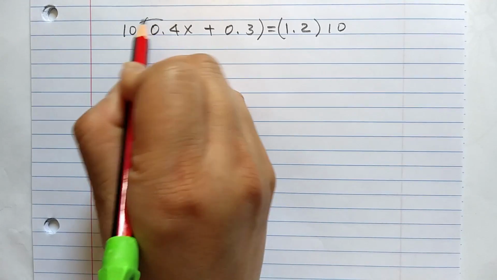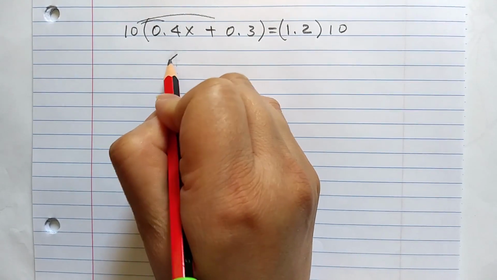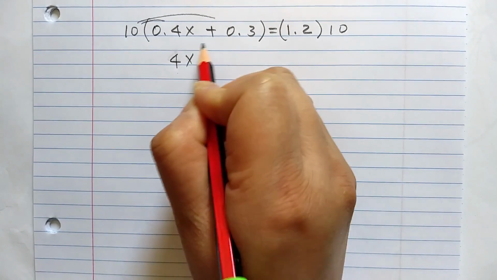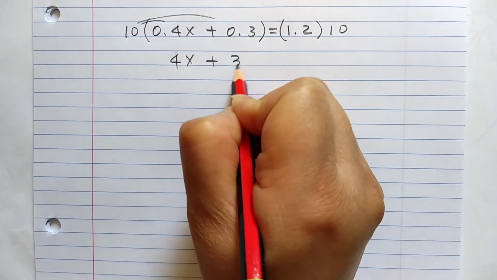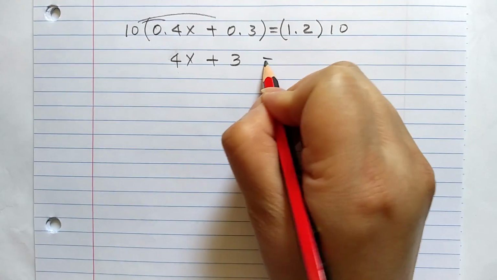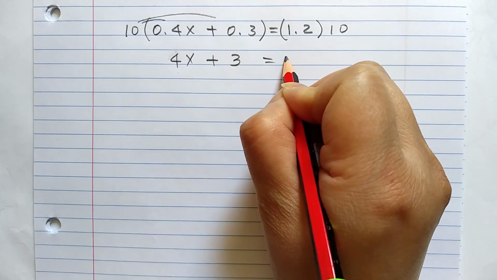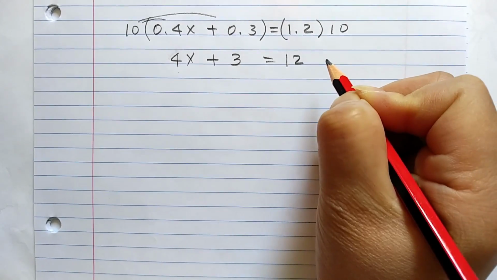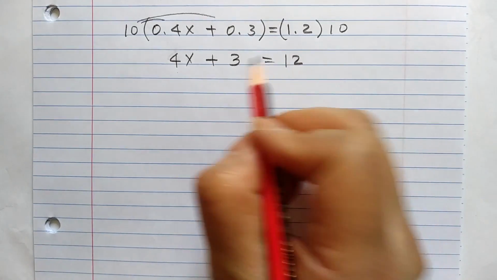And let's distribute this. 10 times 0.4x is 4x plus 10 times 0.3 is 3 is equal to 1.2 times 10 is 12. Now it is much easier to handle.